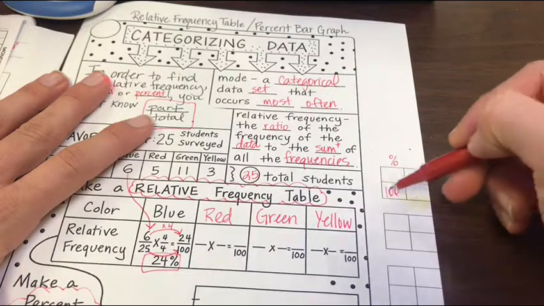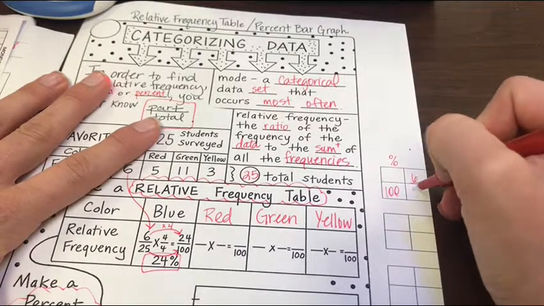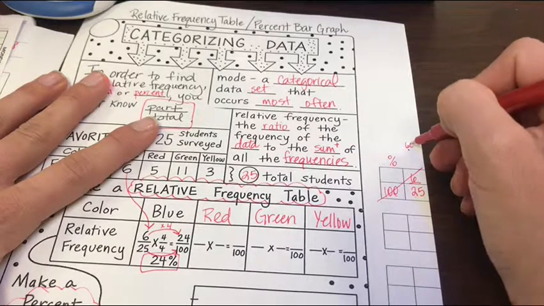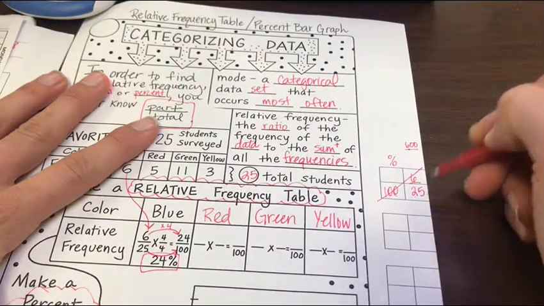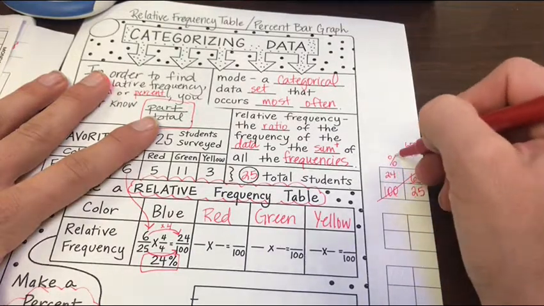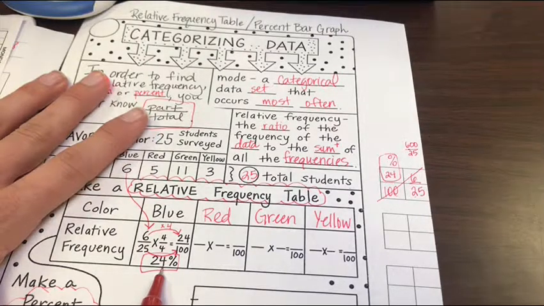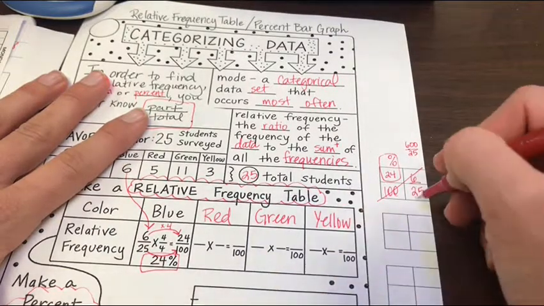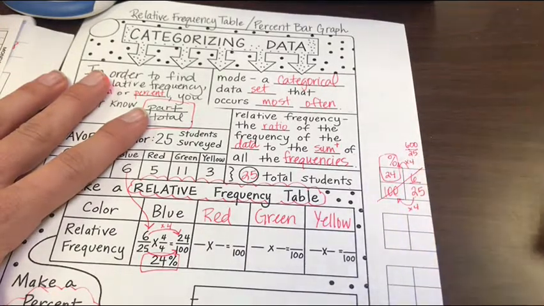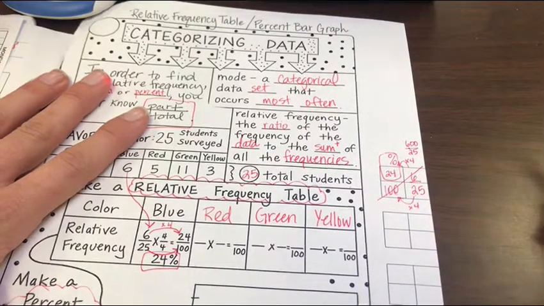This is your part and this is your whole. So since it's 6 out of 25, we can just put 6 out of 25 into our percent bar graph. We're going to cross multiply, and then we're going to divide by the other number. So 600 divided by 25 is going to be 24%, and that's what we got here, okay? So if it is not a friendly number, if you can't say 25 times 4 is 100 and then just do times 4 here, you can go ahead and do a percent box and cross multiply and divide in order to find your percent, okay?